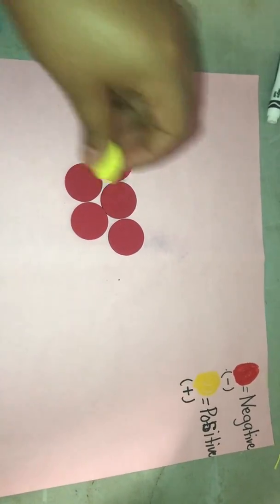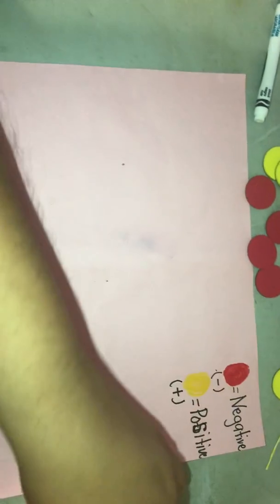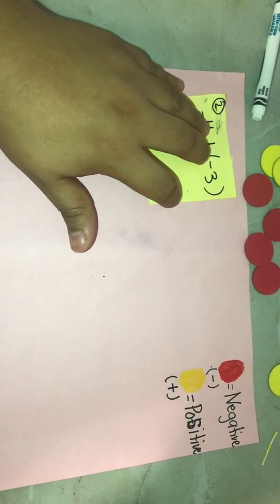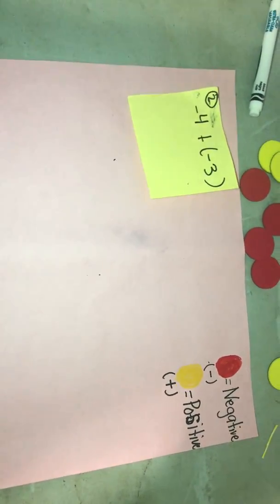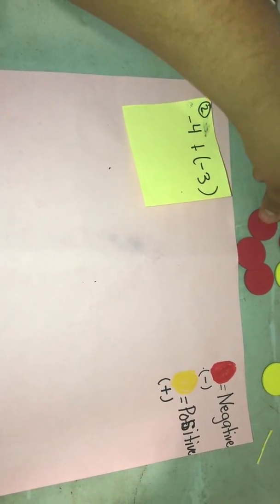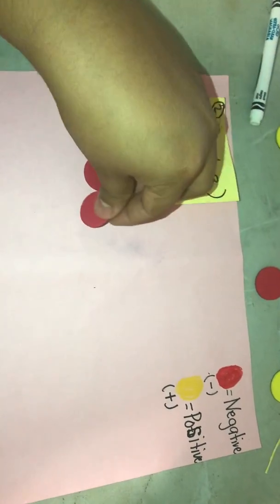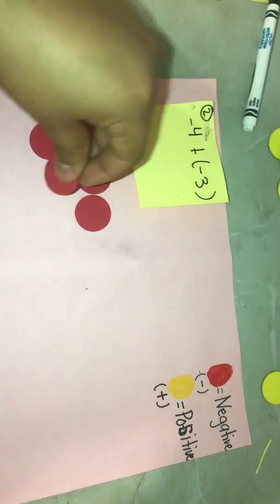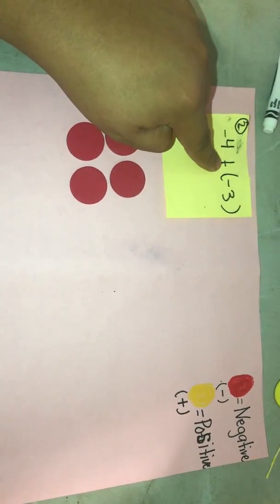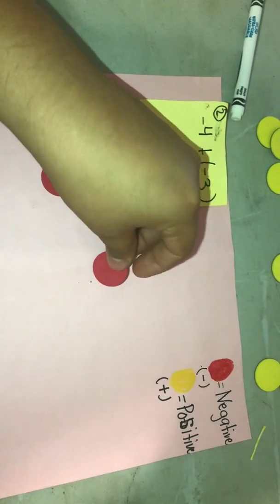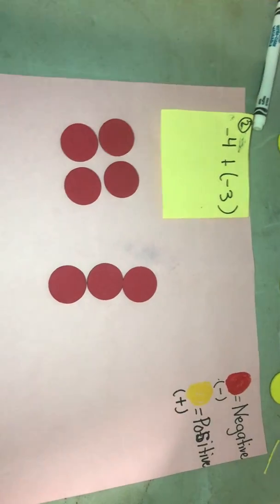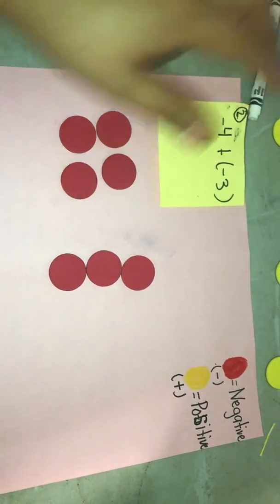Okay. Let's continue to the following one. This one is going to be -4, and you're going to add -3 red chips, and you're left with 4, 5, 6, 7.